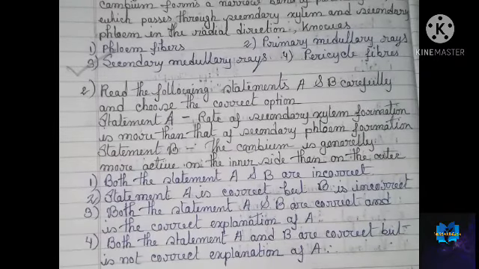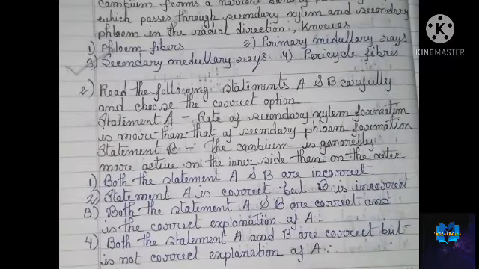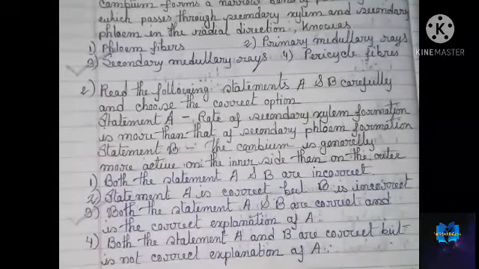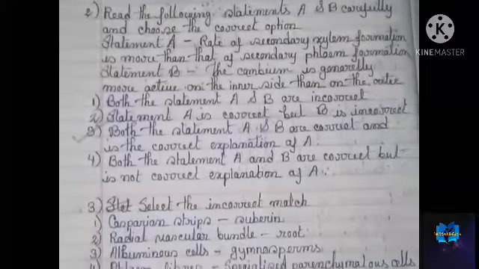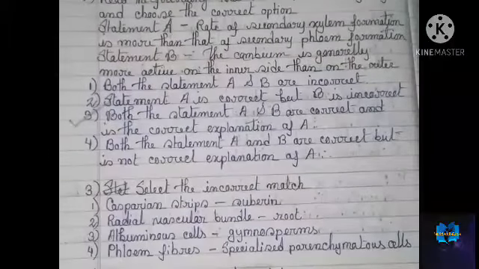Statement B: the cambium is generally more active on the inner side than the outer. That is the reason why the cambium produces more xylem, because on the inner side the xylem lies. So definitely both the statements are correct, and you can see that statement B totally explains statement A. So option 3 is the correct answer to question 2. I hope it is clear. I'm proceeding towards the next question. I think I'm speaking really fast.